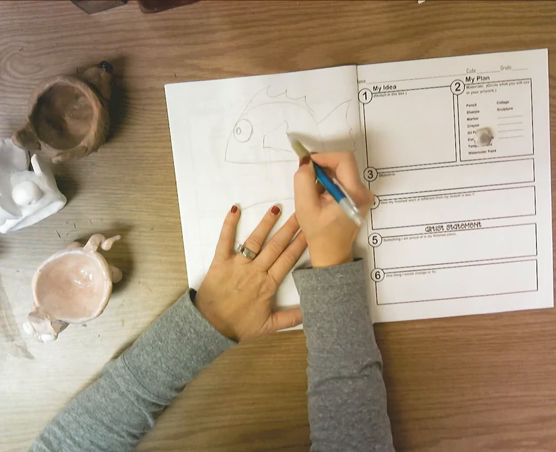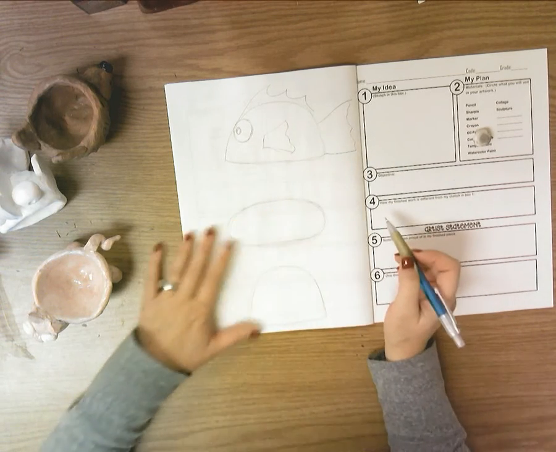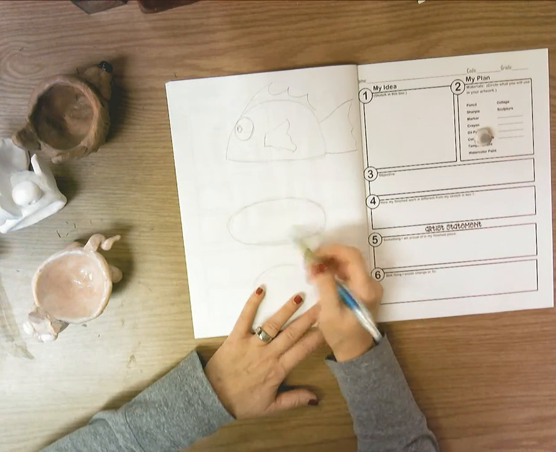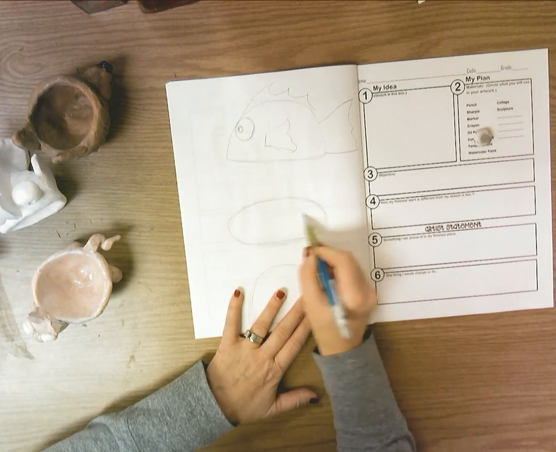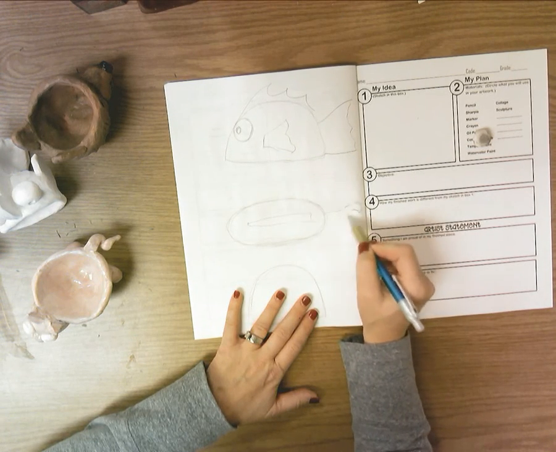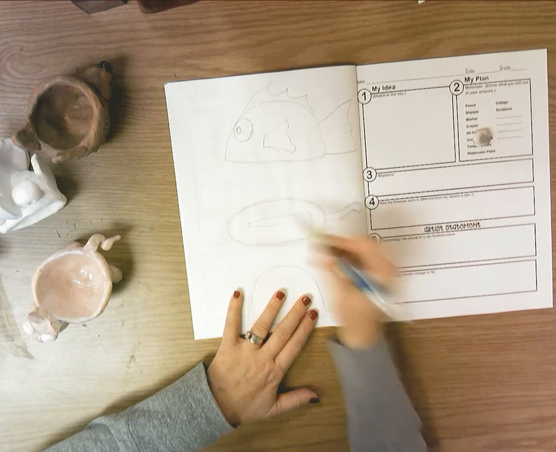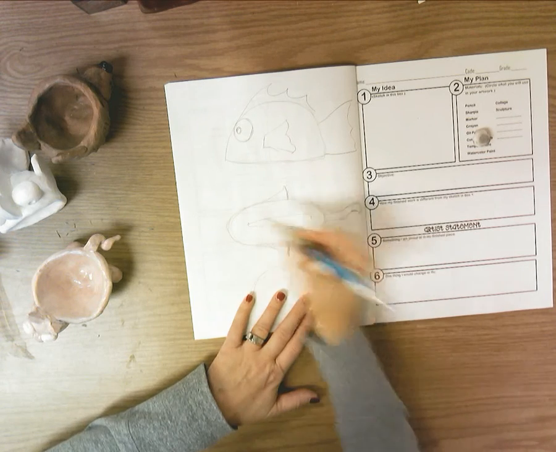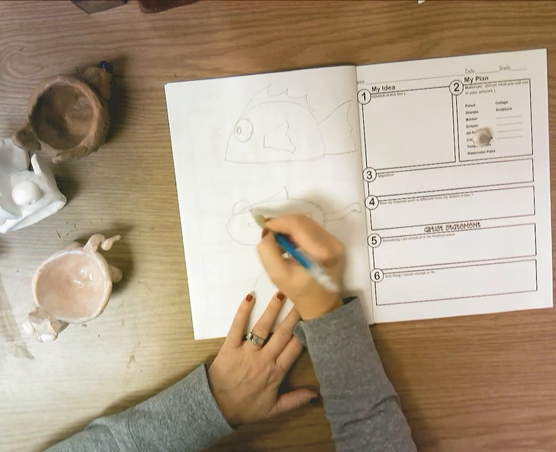So this is you designing your 3D animal, drawing it from 3 different views. This is the top view, so I would see the top fin kind of like this. The tail would be kind of like this. And then I would have a side fin here and a side fin here, and then 2 eyes.